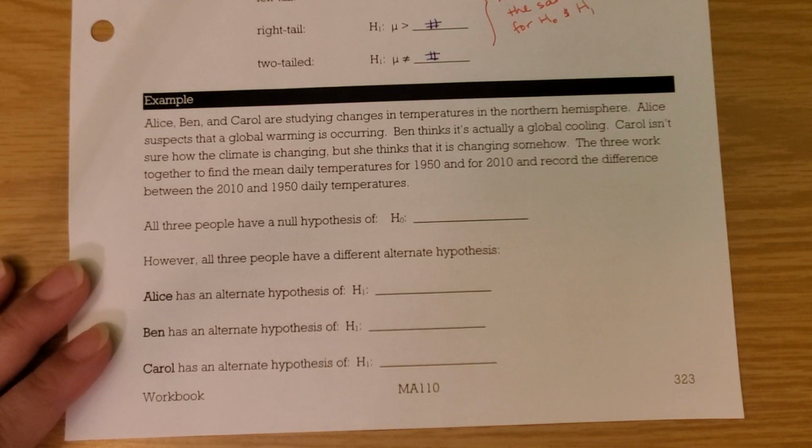Carol isn't sure how the climate is changing, but she thinks it's changing somehow. So the three of them work together to find the mean daily temperatures for 1950 and for 2010, and they record the difference between the 2010 and the 1950 daily temperatures.